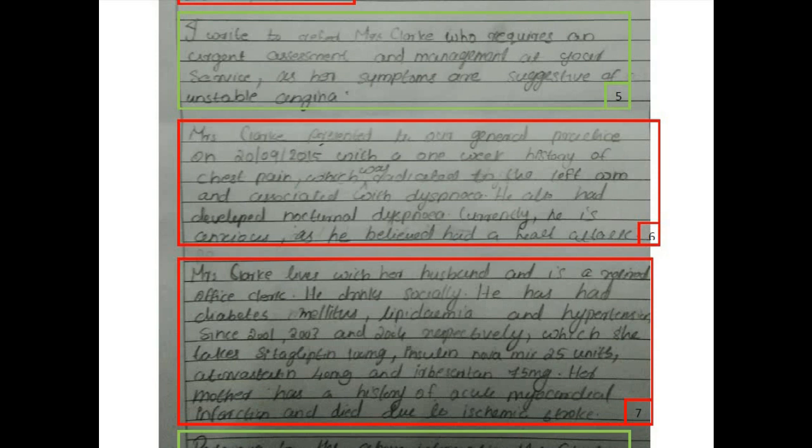The last sentence says she is anxious as she believes she had a heart attack. Here you have to mention the reason behind her anxiety, that is, she has a strong family history of heart disease. Thus, the sentence will read as Mrs. Clark has a strong family history of heart disease, so she is really anxious about her condition as she thinks she had a heart attack, which would be much better.